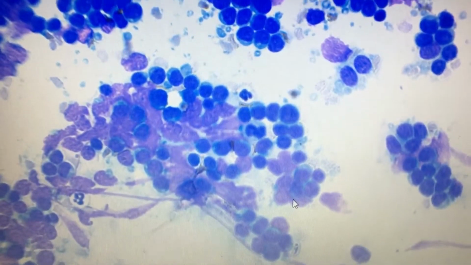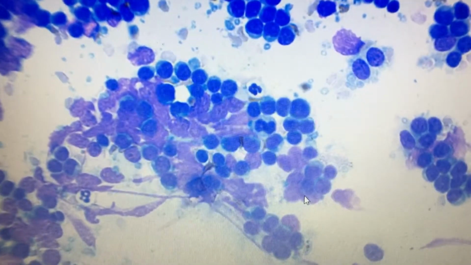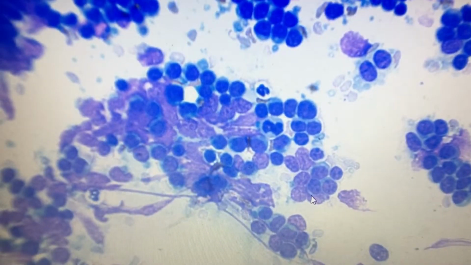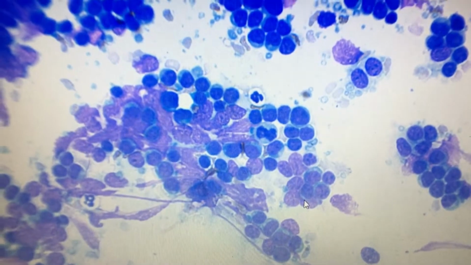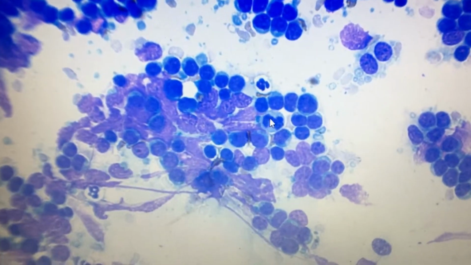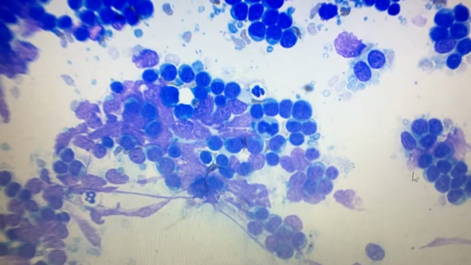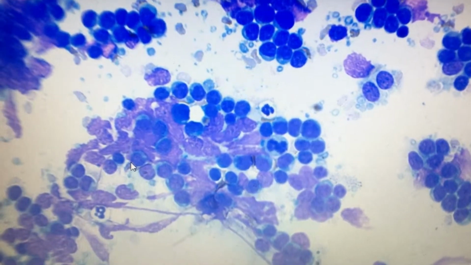So this is the 40x view, and let's count mitotic figures. Okay, so you need to count mitotic figures only in 40x. So we have one mitotic figure here, but other than that in this field there are no other mitotic figures.